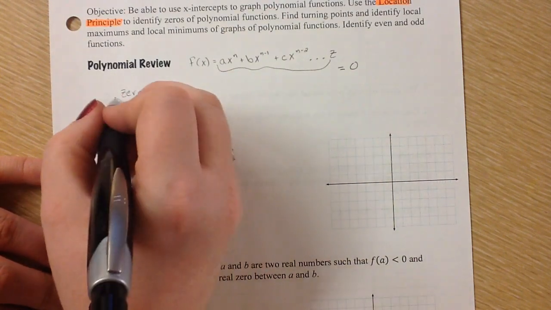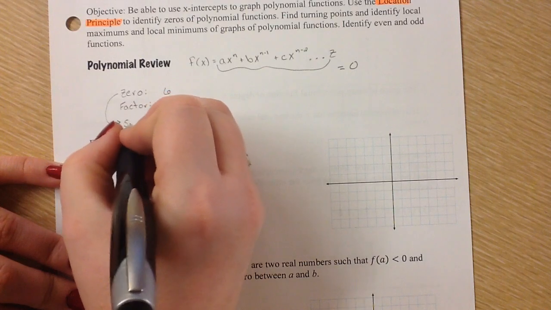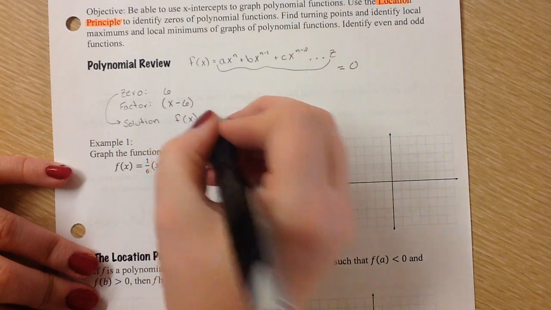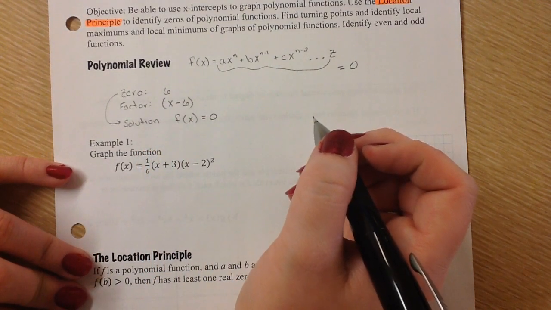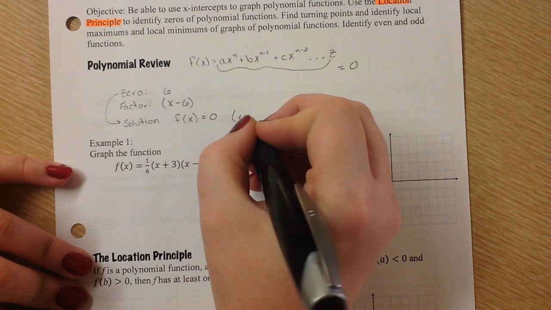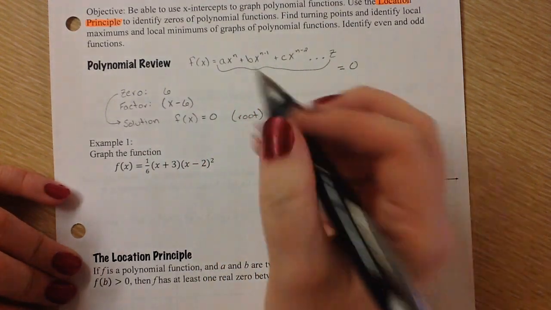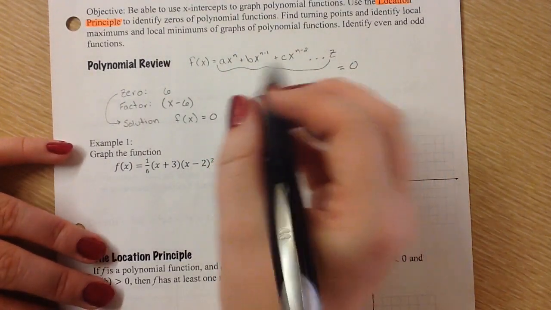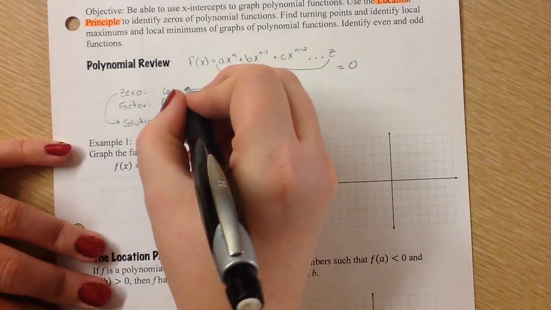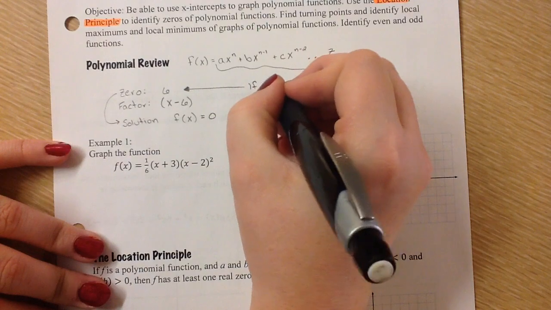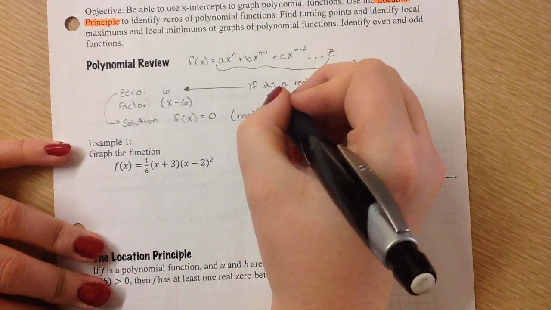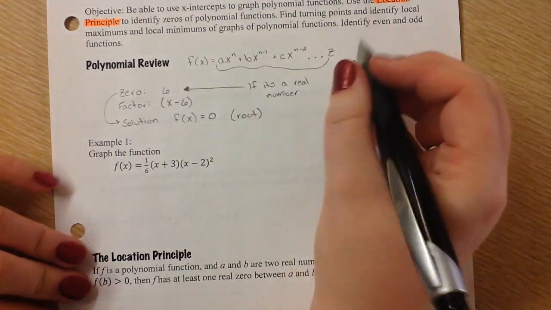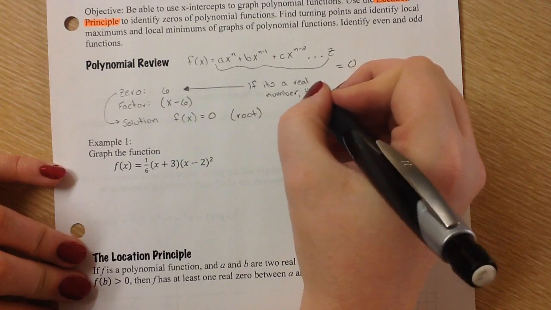Okay, and we not only call that a 0, we also call it a solution, a solution to the equation f of x equals 0. What makes that function equal to 0? So we call it a solution, or we call it a root. Those all mean the same thing. A 0, a solution, a root, they're all meaning the same thing. Okay, and if this 0 is a real number, again, some of our zeros weren't real, if it's a real number, like in this case 6, then it's also an x-intercept.